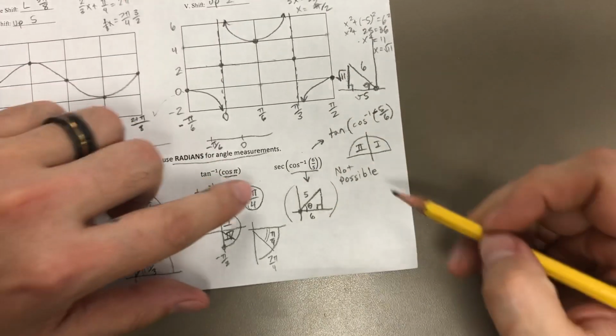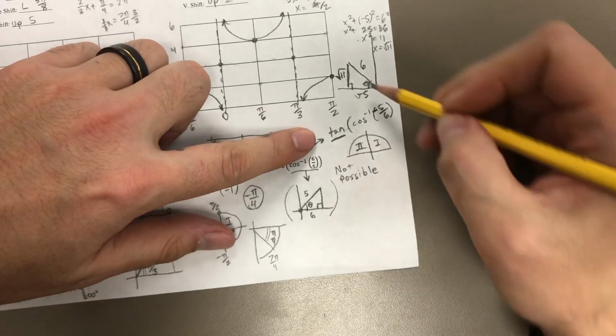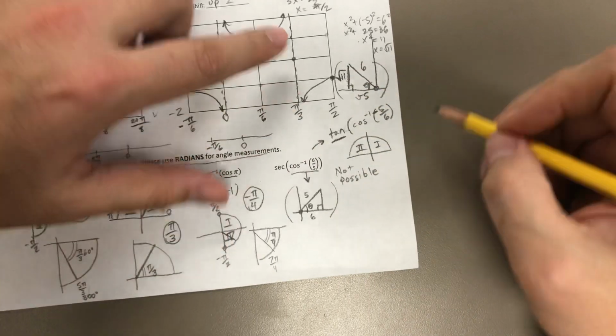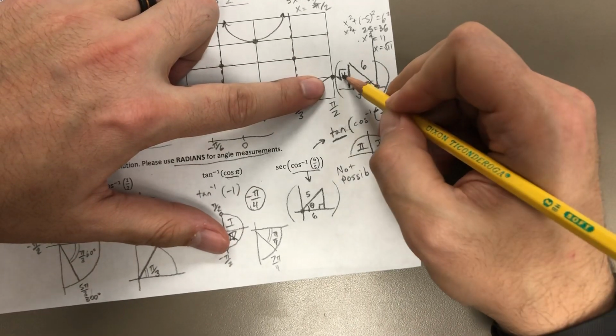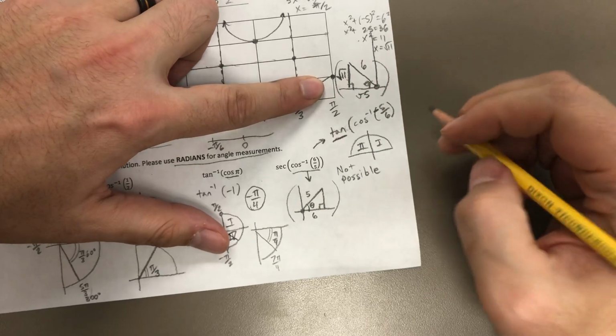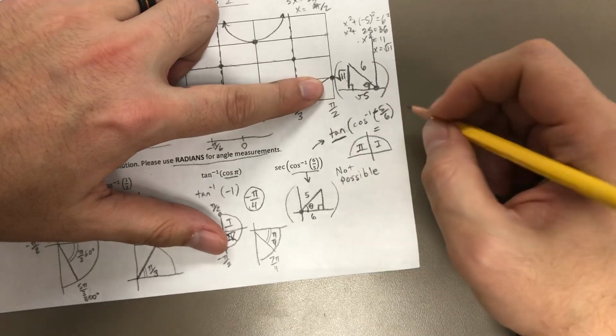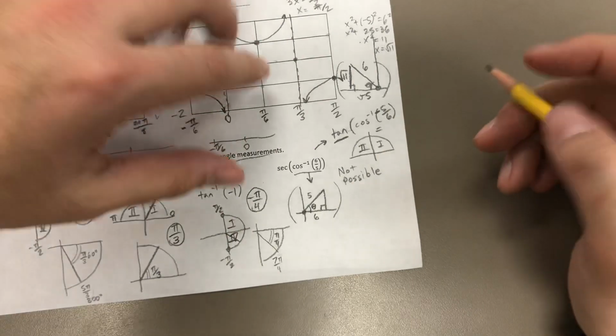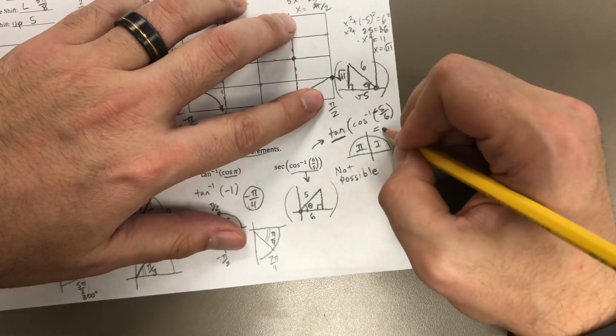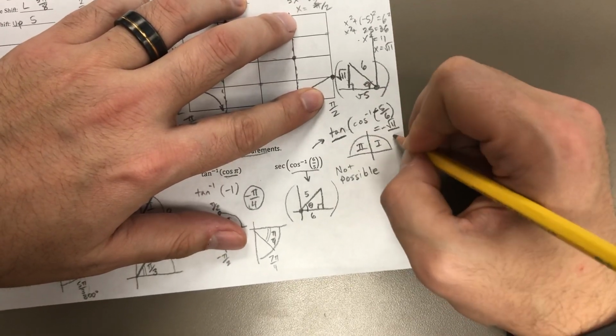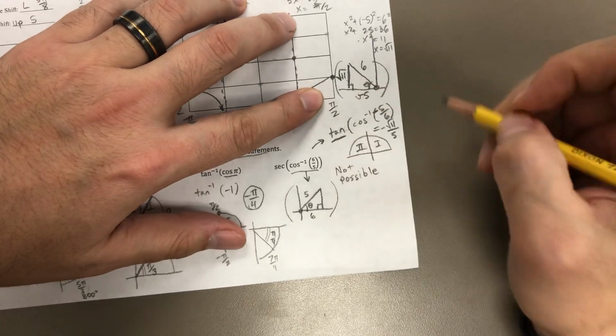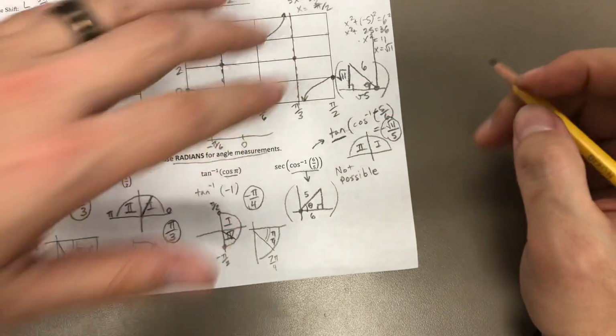Now what was I looking for? The tangent of this triangle right here. The angle has an opposite side of the square root of 11 and an adjacent side of negative 5. So that means that the answer for this one, in our little example that we just made up, is going to be negative square root of 11 over 5, opposite over adjacent. And that would be the one that we're looking for there.